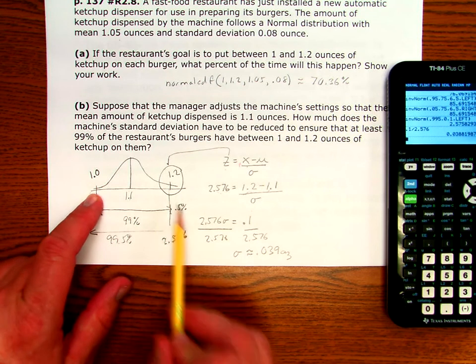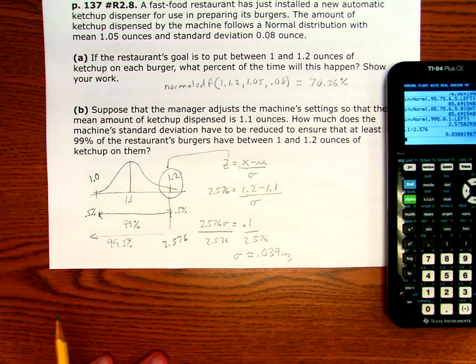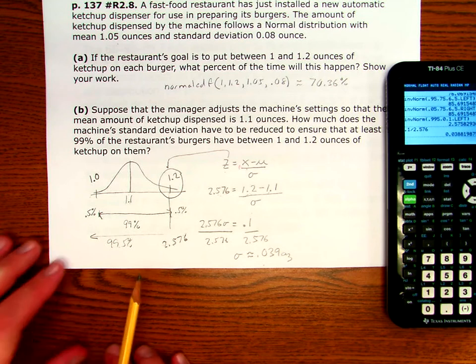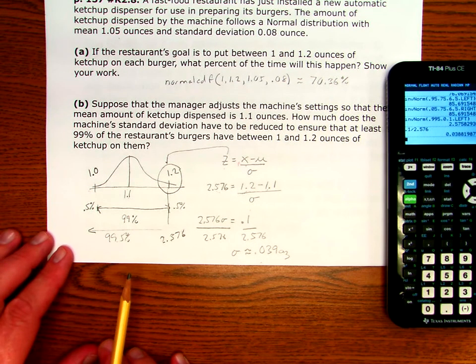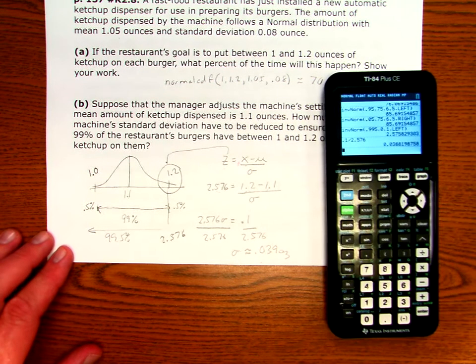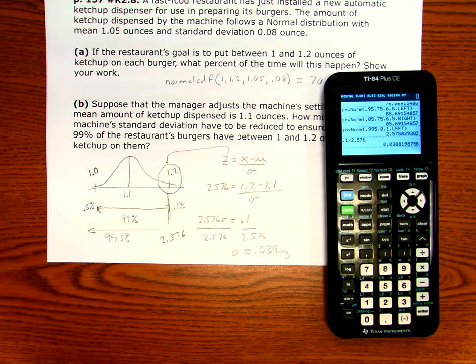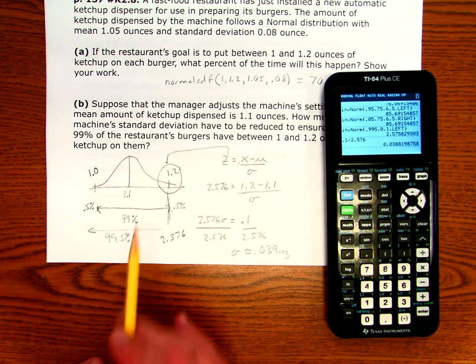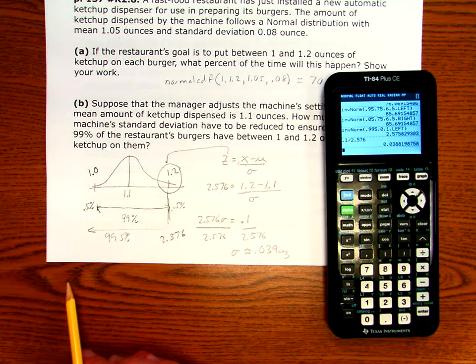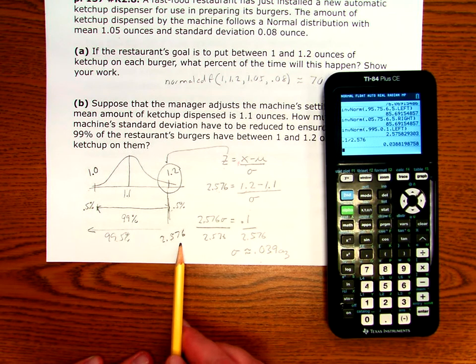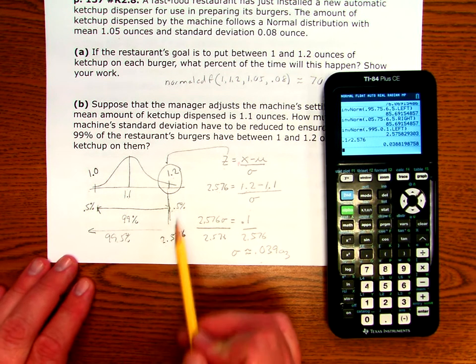And the key to this problem that we didn't have to do with the previous easier ones is, in order to use the advanced features of the calculator here, we had to get a z-score for just a standard normal curve. What if it's a mean 0 and a standard deviation of 1? That would be 2.576. 1.2 is 2.576 standard deviations to the right of the mean of 1.1.